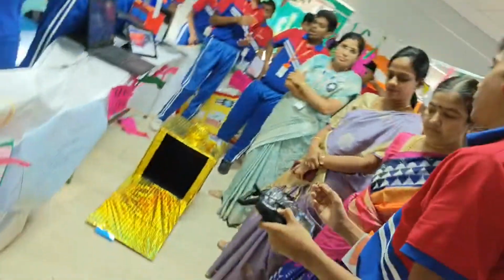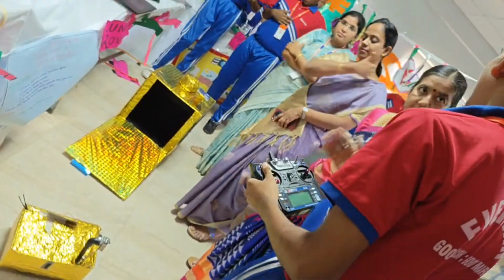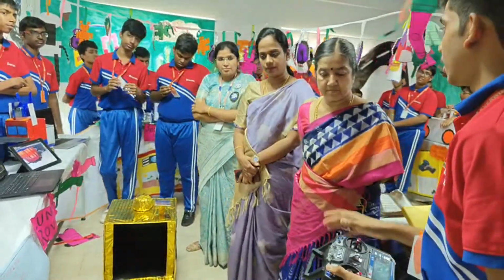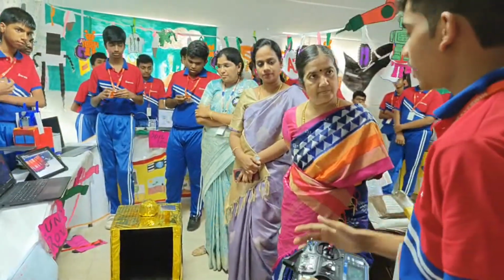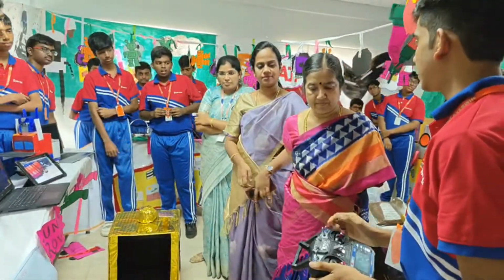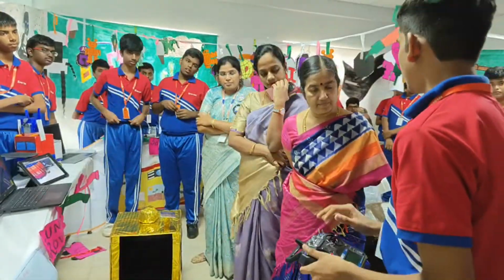And the use of this lunar rover is to discover the planets, and not only the moon, it can discover any planets by their dimensions and their capability. And the disadvantages are its high cost, and technical issues. If we get some error in this, the whole circuit will get short circuited, it won't work. Thank you.